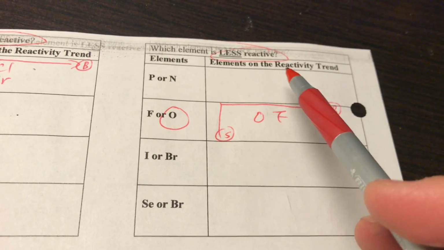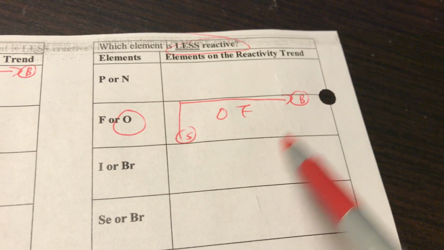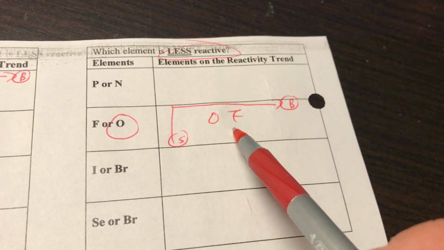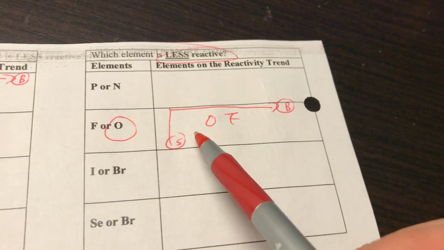And this kind of question may ask you which one is less reactive, for F and O. So we draw the same trend, and then we arrange the elements. Now, the one that is less reactive will be oxygen, because oxygen is closer to the small side.